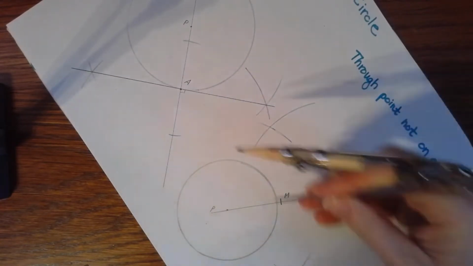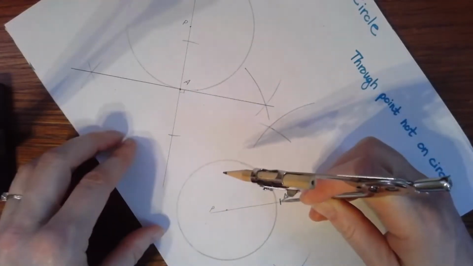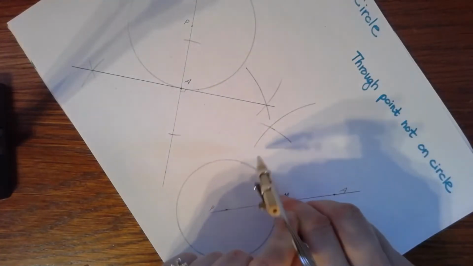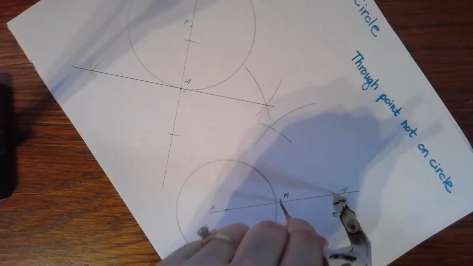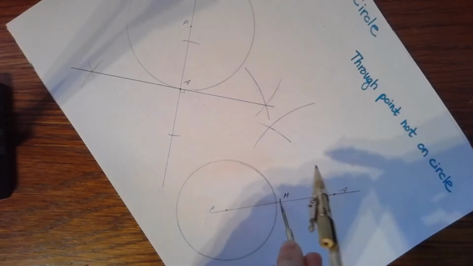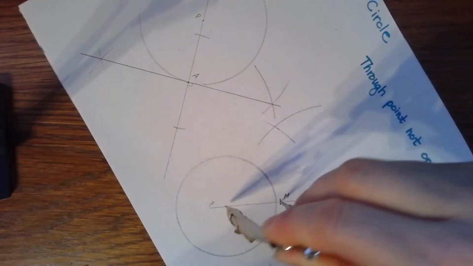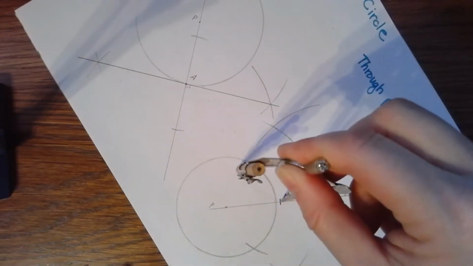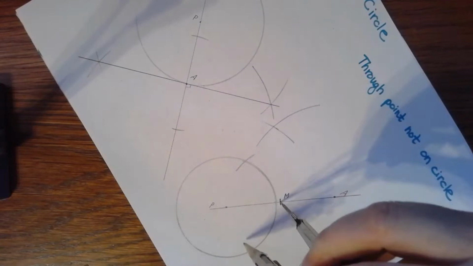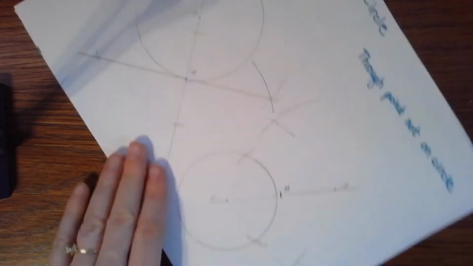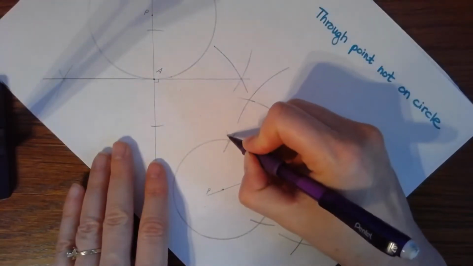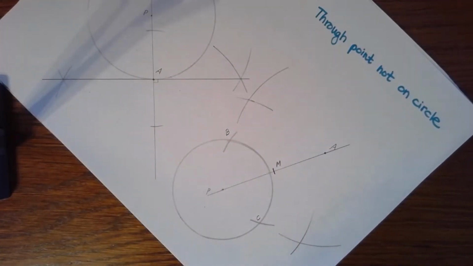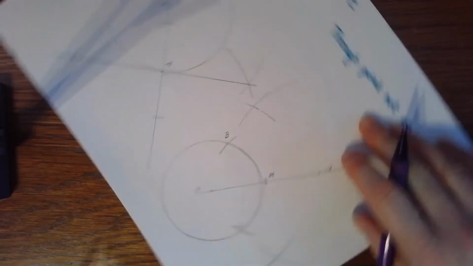And now I'm going to measure from M to the center, M to P. Notice that should be the same as M to A because this is, after all, the midpoint. Using that radius, I'm going to mark off 2 points on my circle, one over here and one over here. I'm going to call this one B and this one C. Both of those will give me tangent lines.